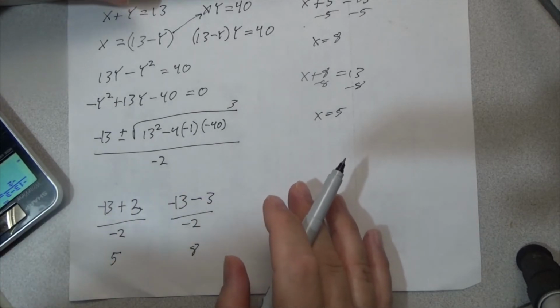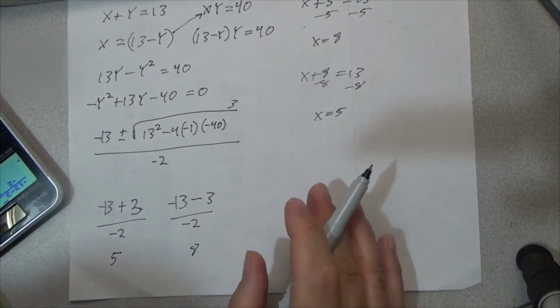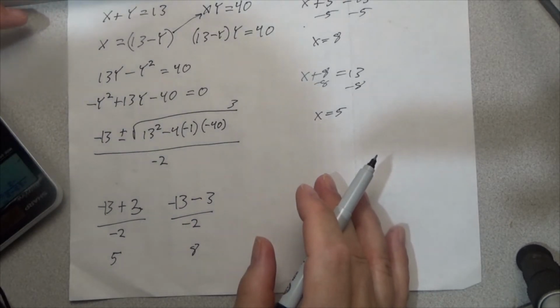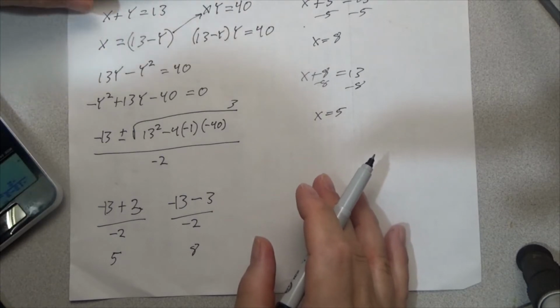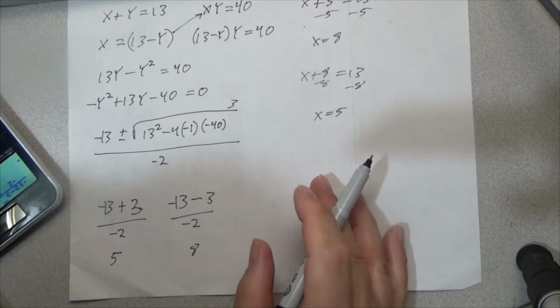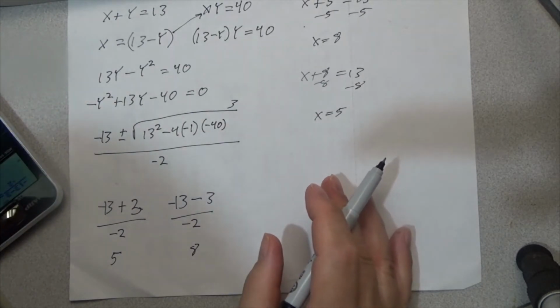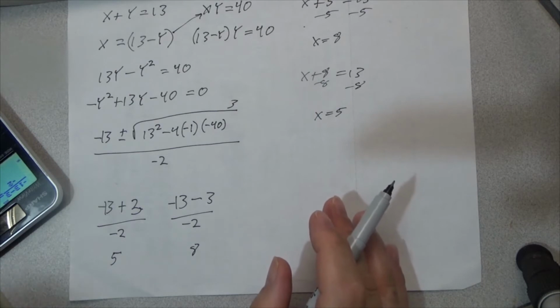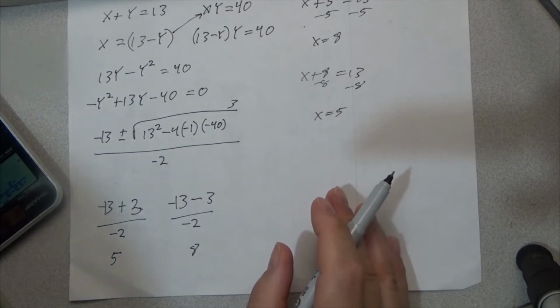Okay, so let's take a look at some more of these kinds of problems. Same kind of thing there. Let's go ahead and go to page 512 and see if I can find what's a little different.